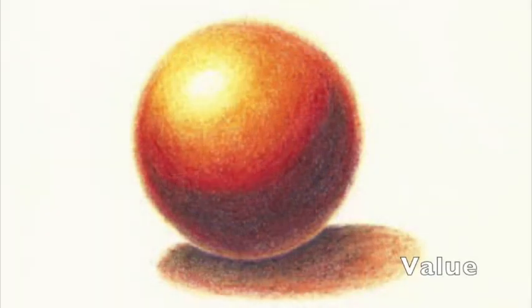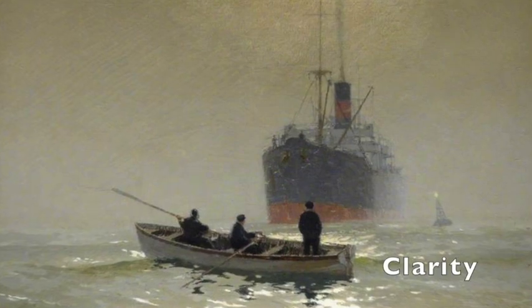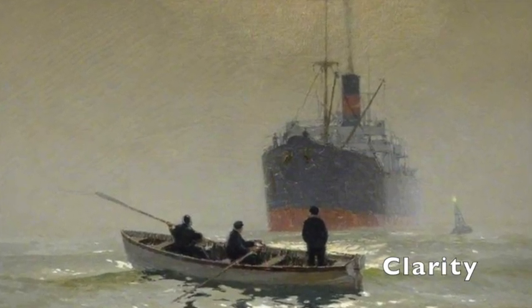Value, or the lightness or darkness of the color, can be used to create shading in order to imply a sense of depth to a shape. Lighter values can also be used along with clarity in order to make things seem to disappear off into the distance. Far away objects appear softer and out of focus.